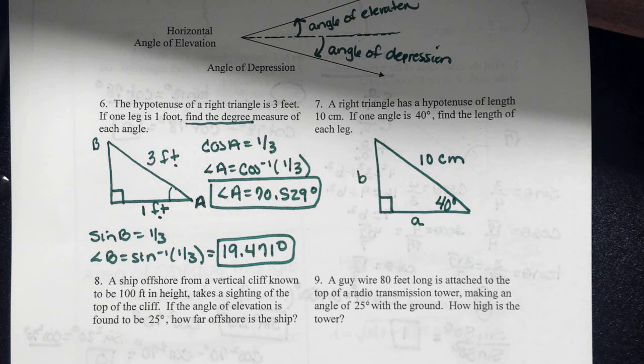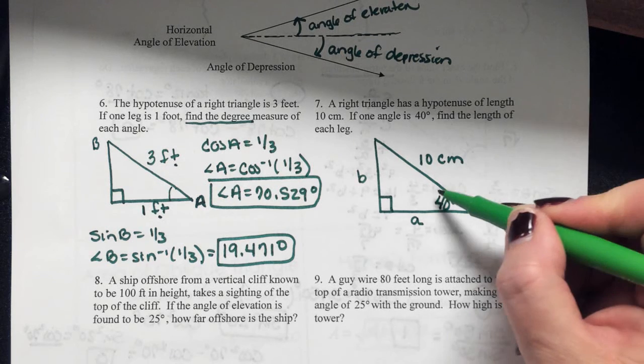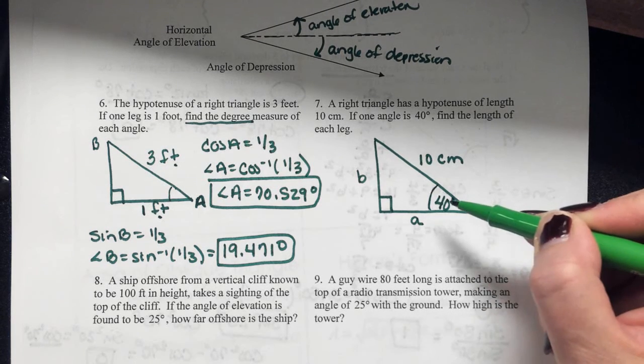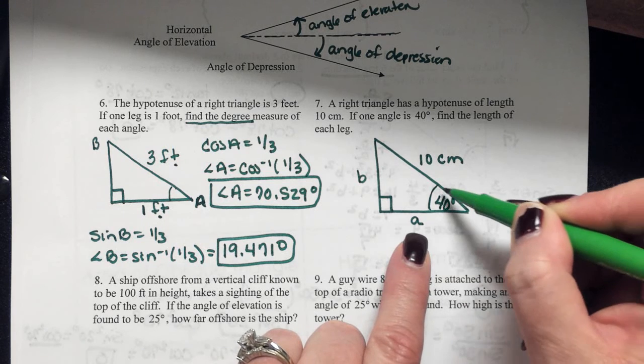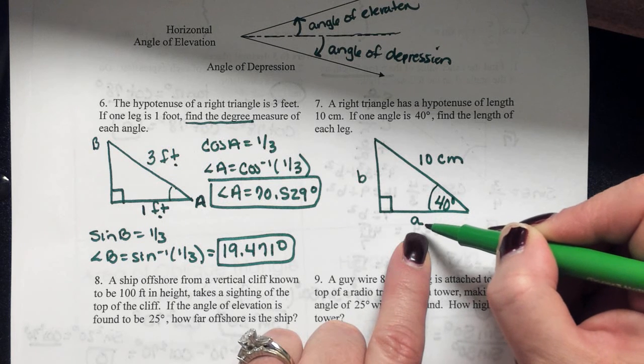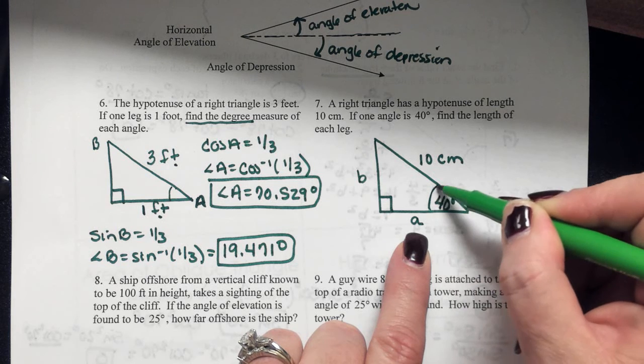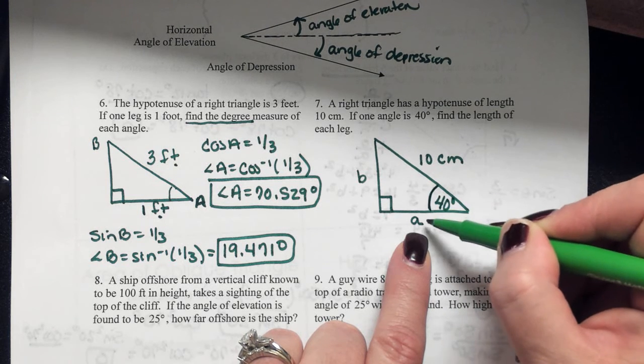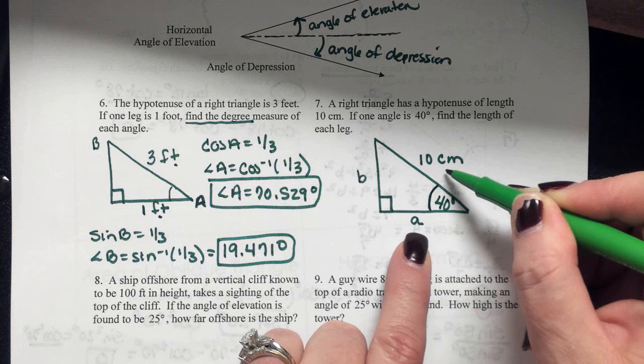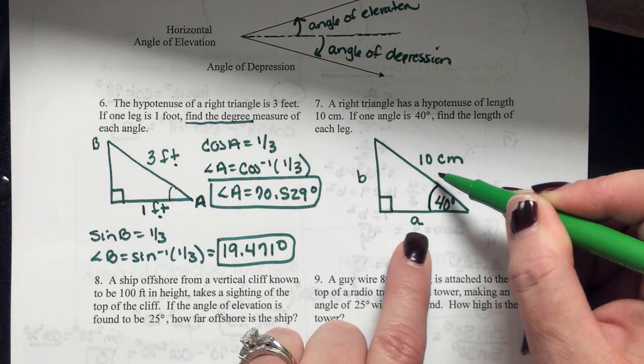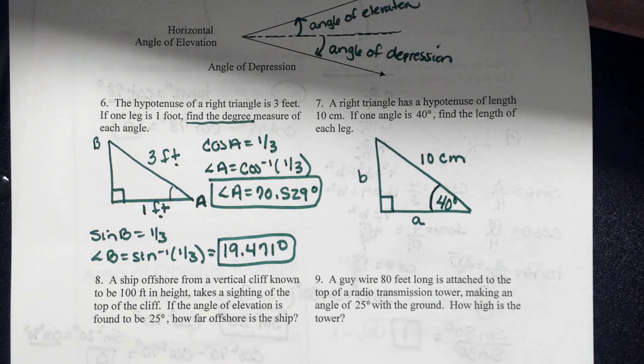So using 40 degrees as my reference angle, let's talk about solving for side A first. Side A in relationship to 40 degrees is what? The opposite or hypotenuse or adjacent? What is side A? Side A is the adjacent, and I also know the what? Hypotenuse. So what trig function involves adjacent and hypotenuse? Cosine.